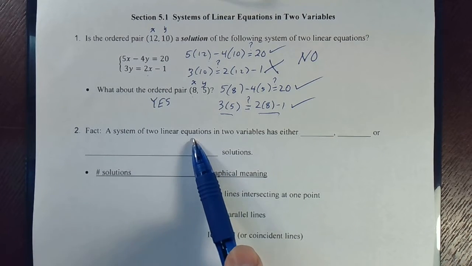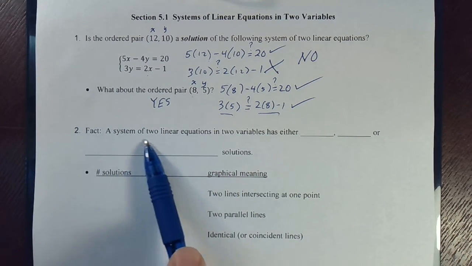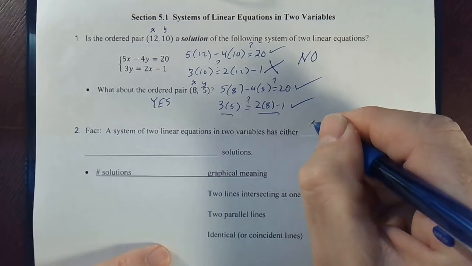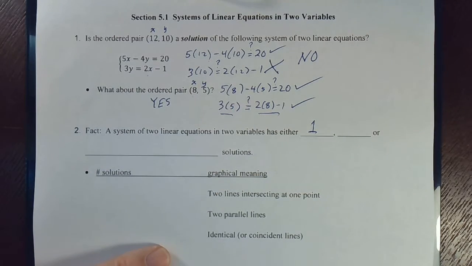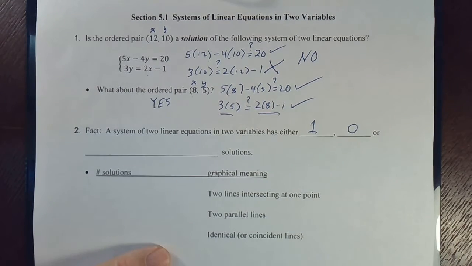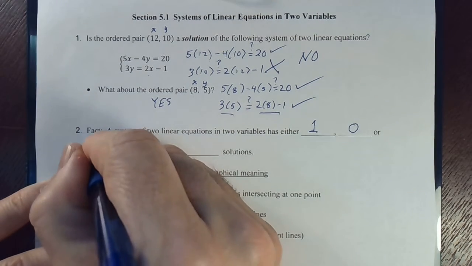So, how many solutions can a system of two linear equations in two variables have? Well, one of the options is 1. I just explained that one. But it's possible there could be no solutions. And then there's only one other possibility, and it's not 2 solutions, it's not 3 solutions, it's infinitely many solutions.